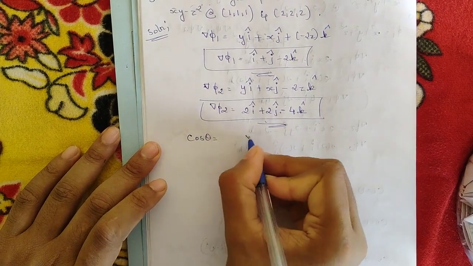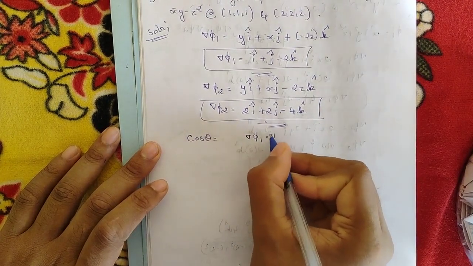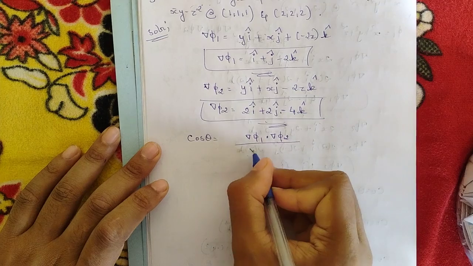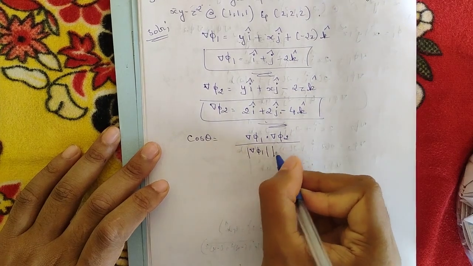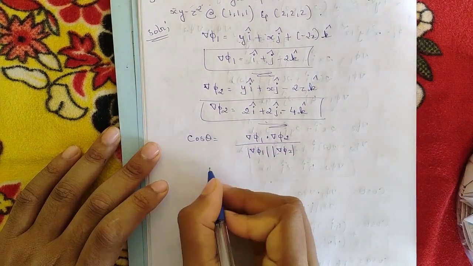Cos theta is equal to del phi 1 dot del phi 2 divided by the magnitude of del phi 1 into the magnitude of del phi 2, right?